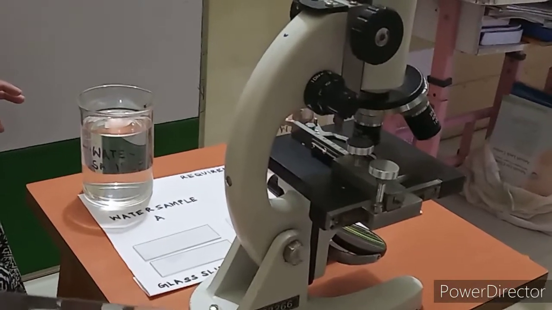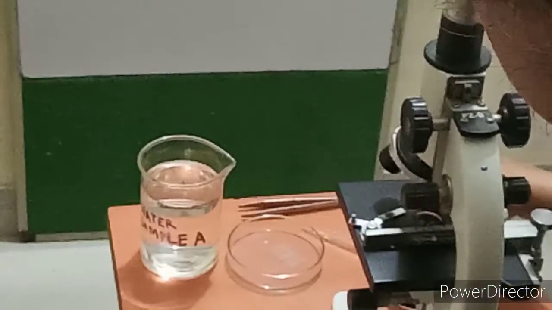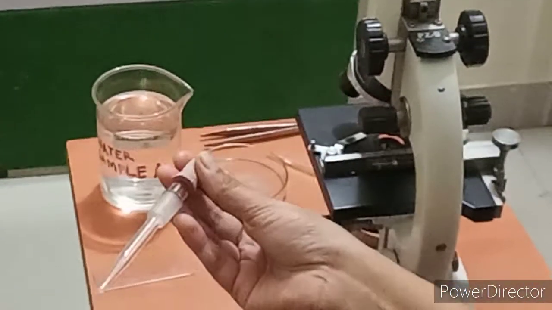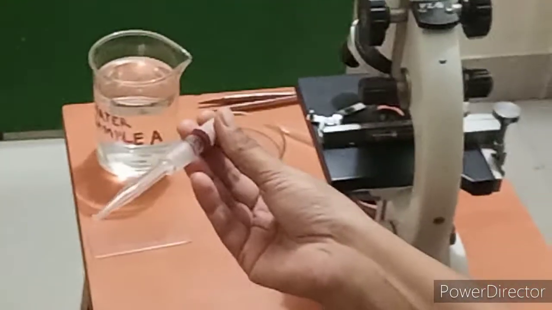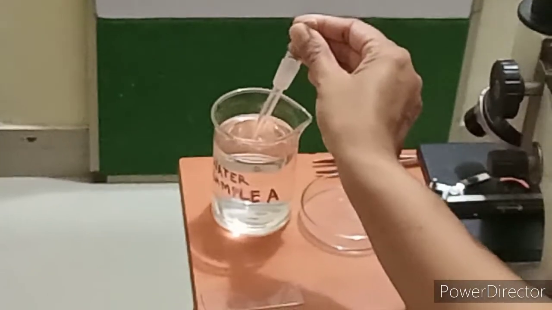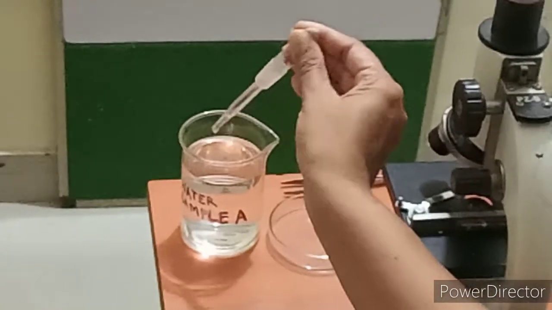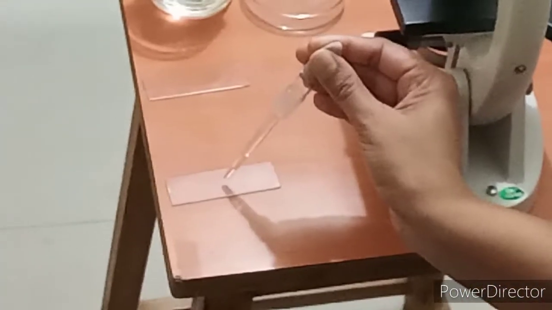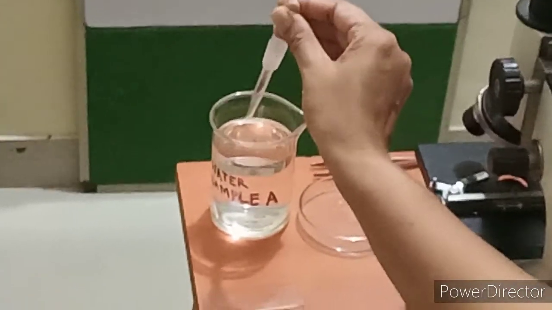Now, how are we going to perform the experiment? Let us do that. First of all, we are going to prepare the slide for sample A. You have to be very careful, children. We have to use separate droppers for different water samples. So this is for sample A. We will dip it in the water sample and take only one drop of this water sample and place it over the slide. Remove the excess of water.